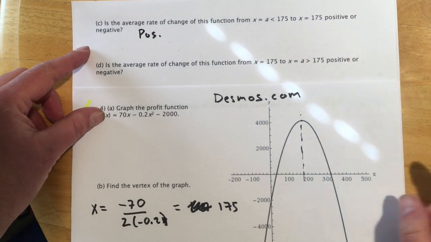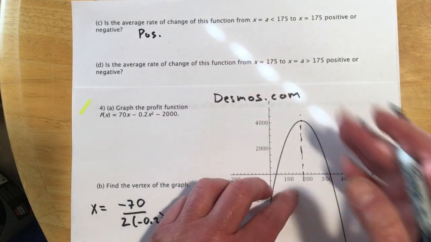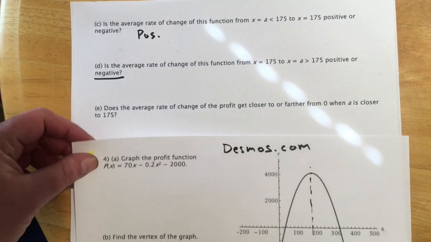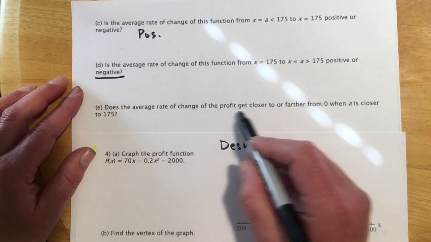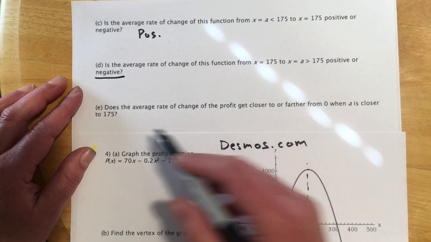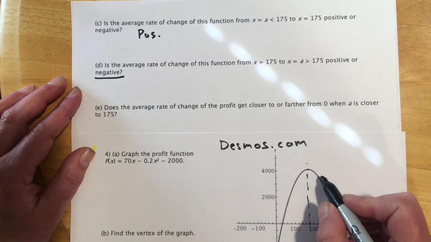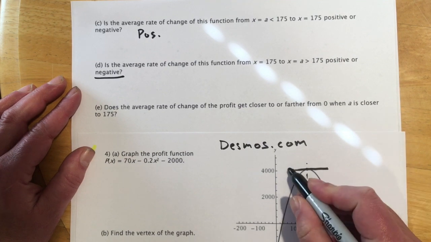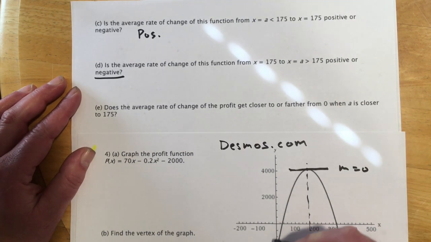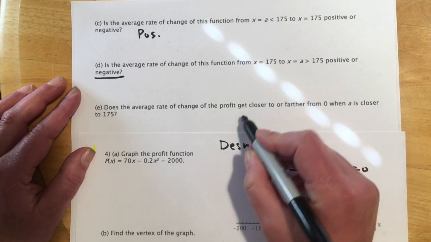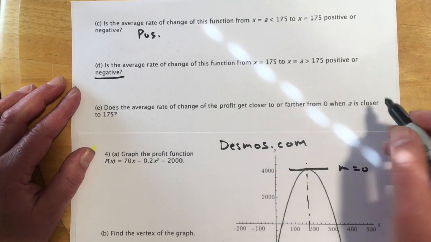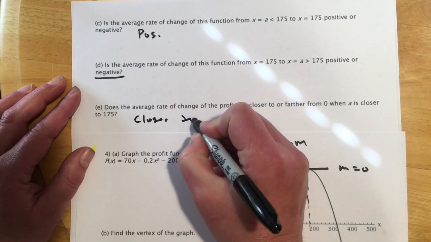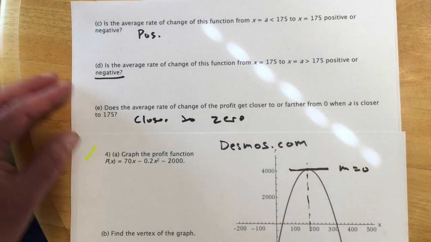For D, is the average rate of change of this function when the a's are greater than, so we're on this side, positive or negative? That would be negative. And then, does the average rate of change of the profit get closer or farther from 0 when a is closer to 175? So when we're right at 175, if we drew a line tangent to the graph, it would be flat, and m would equal 0. So the closer that we get to the vertex, the closer the slope gets to 0. So we'd say closer to 0.